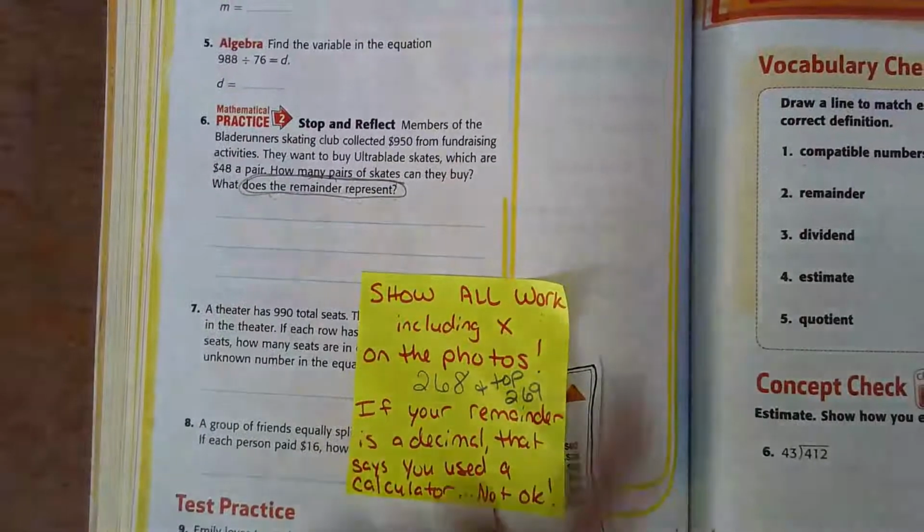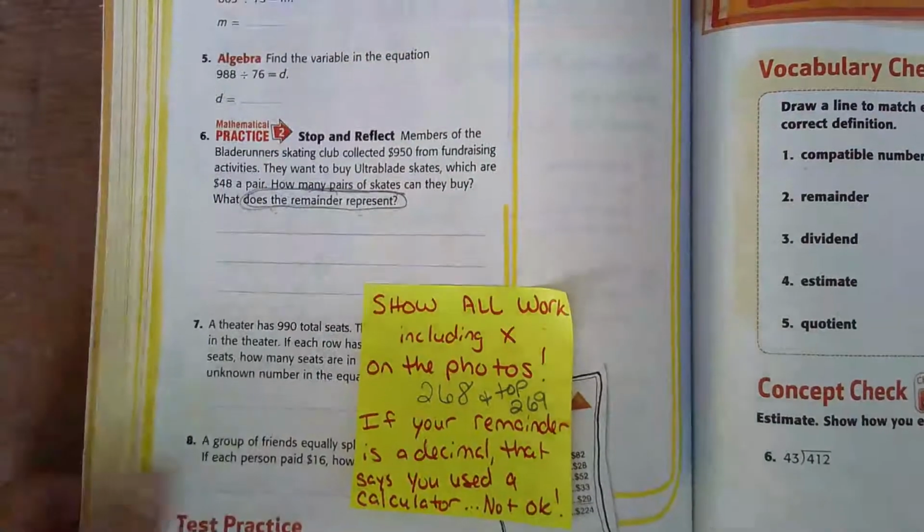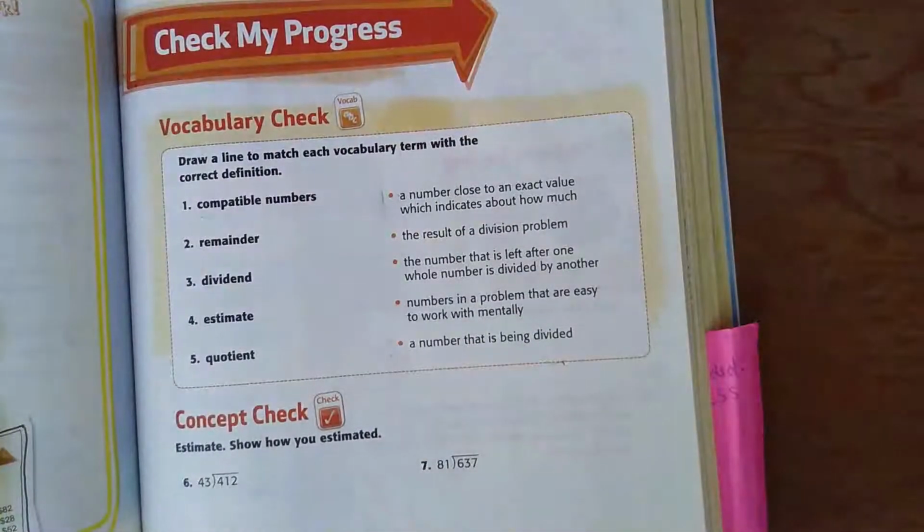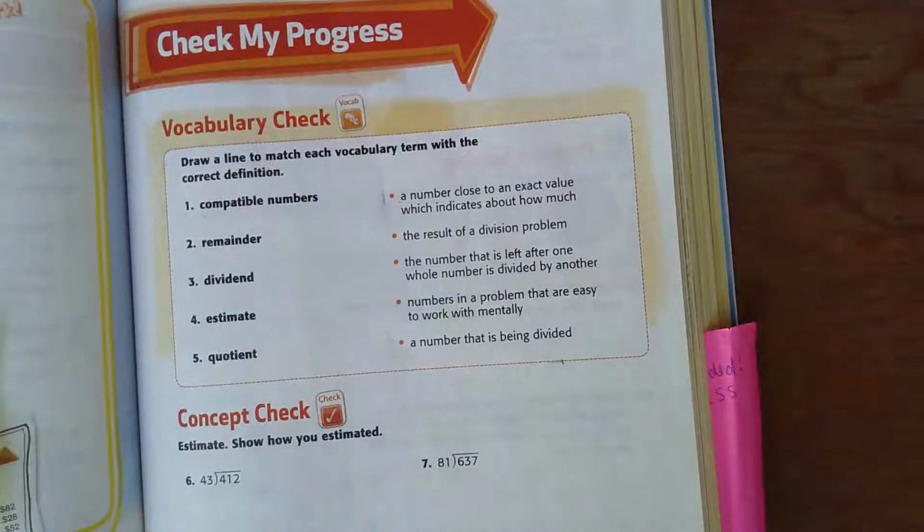So you will owe me 2 photographs, 268. It might even take 3 photographs to get all your work for me unless you're like me and you write small. And the top of 269. And now I am going to call my daddy.